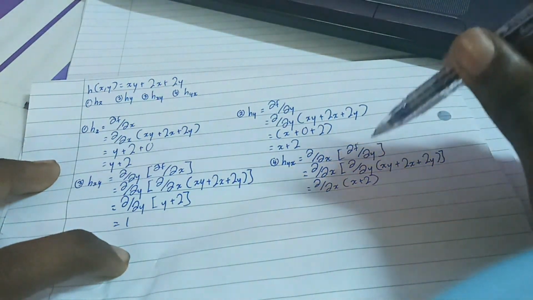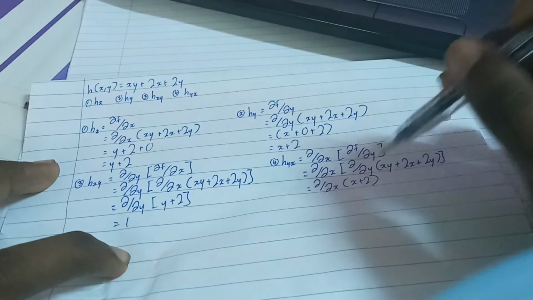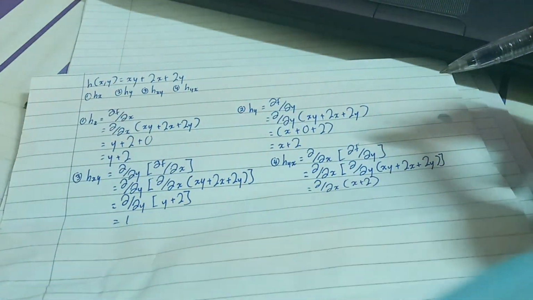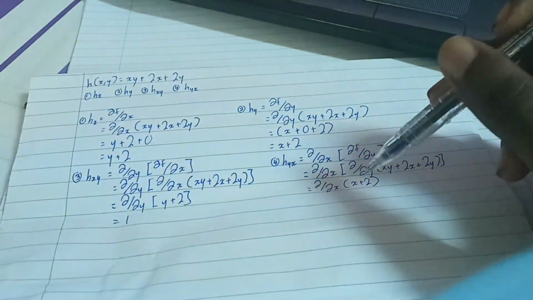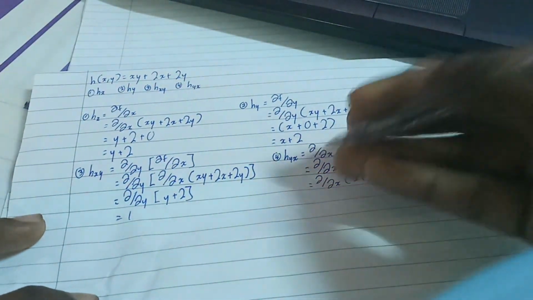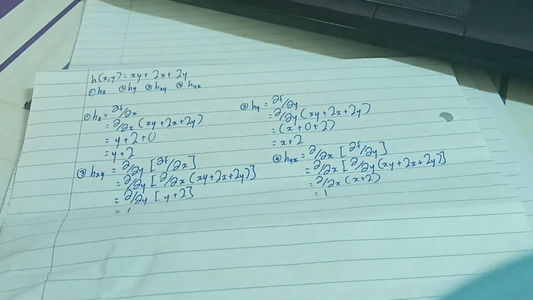Now the derivation is on x, so if we derive 2, since it's a constant, the 2 becomes 0. But if we derive x, we'll get 1, so the answer will be 1. So that's all for this video.